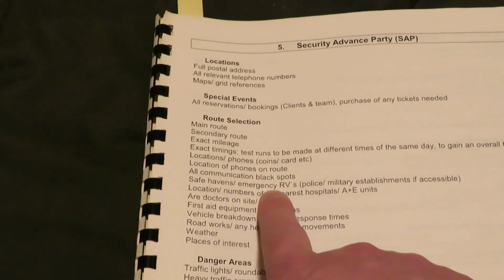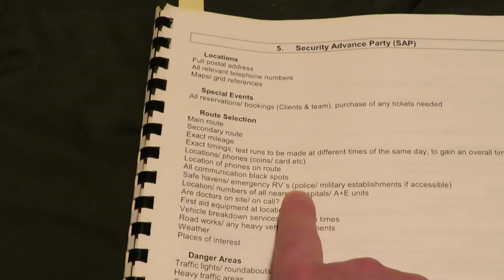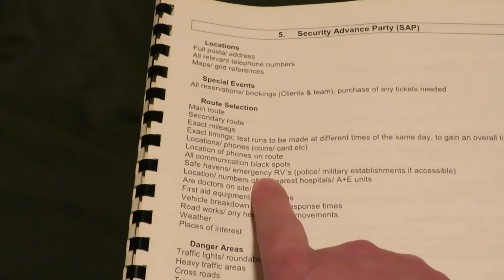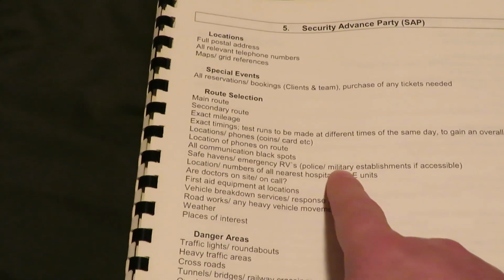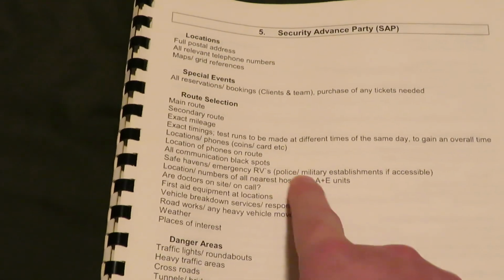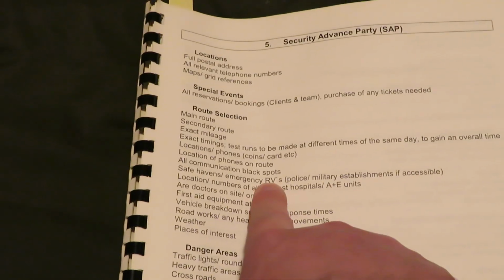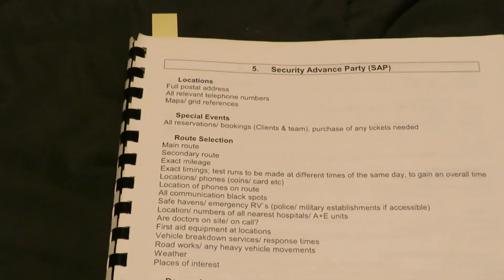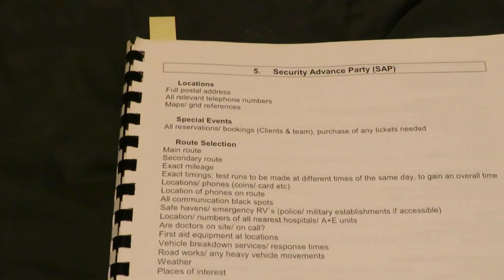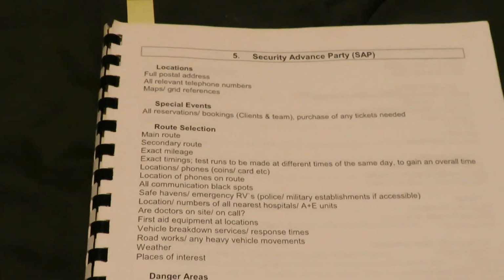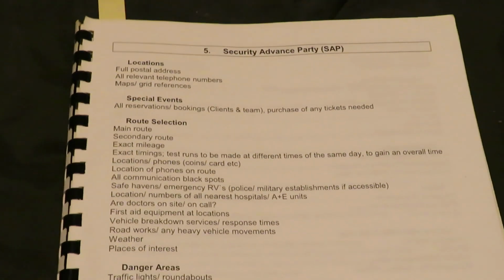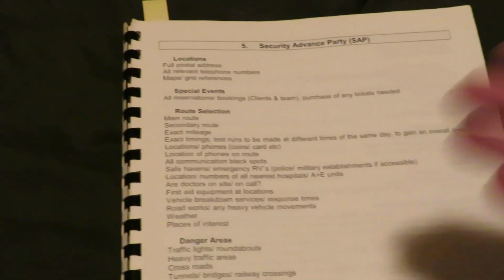So safe havens, emergency RVs, police, military establishments, if accessible, things like that. So again, if you're really having an issue and you need to get somewhere safe for a short period of time, that is an option as well.